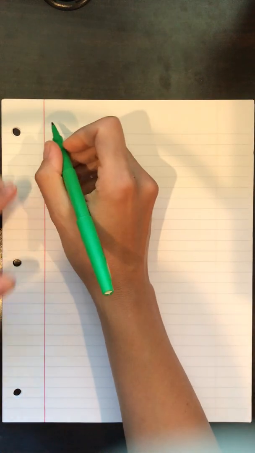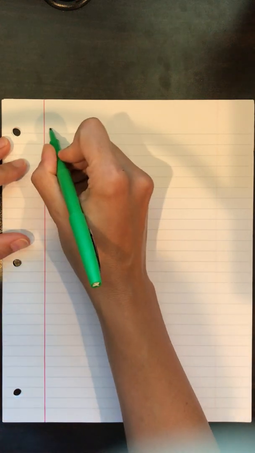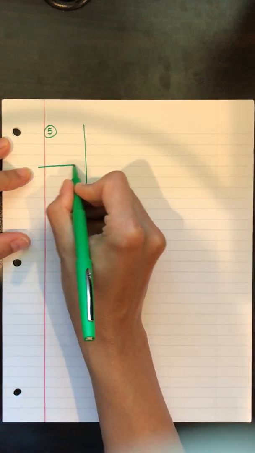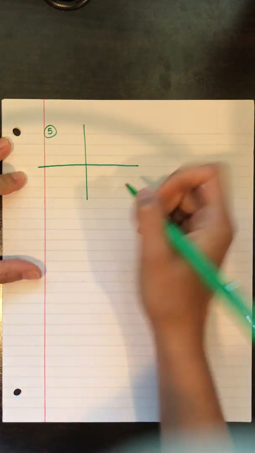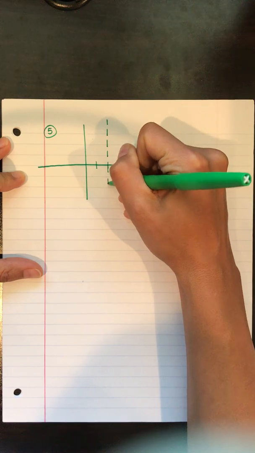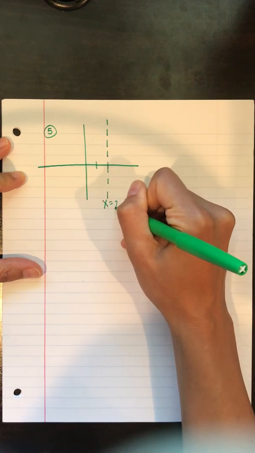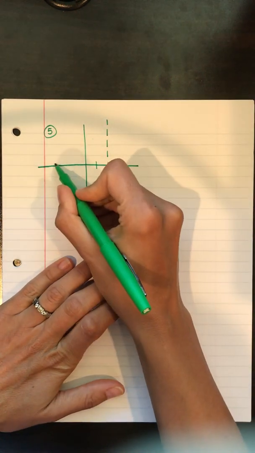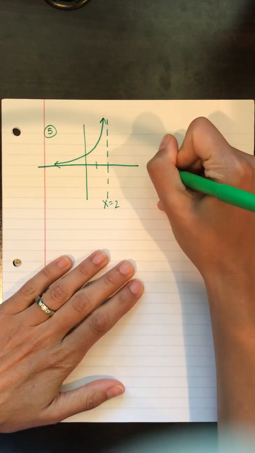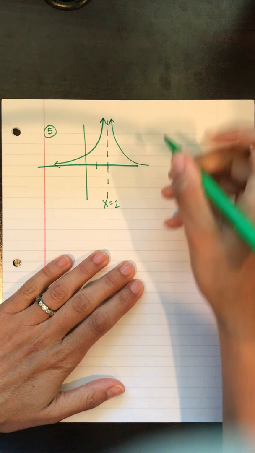Oh, I know. Here's a good one. What number am I on? 5. So let's do that. And this time I want a graph with an asymptote, a vertical asymptote. Your favorite, you guys. Okay. And I want the graph to look like this. I'm going to ask you a whole bunch of questions about this.